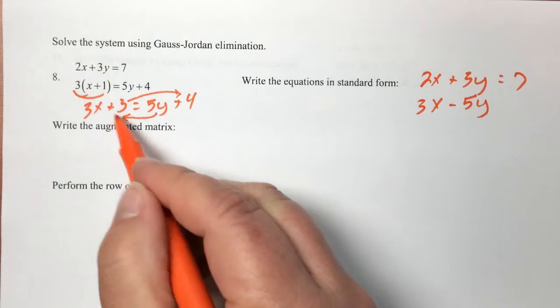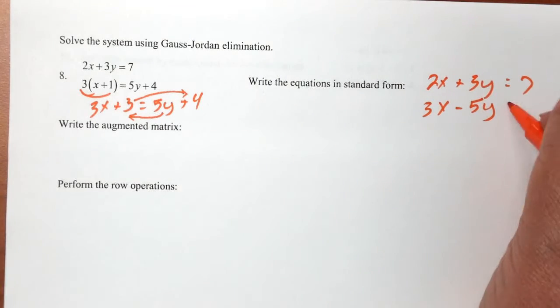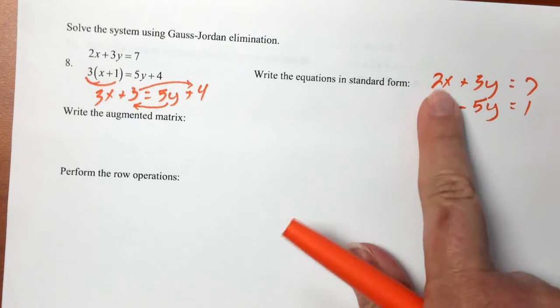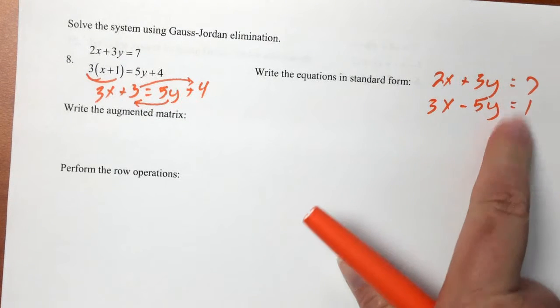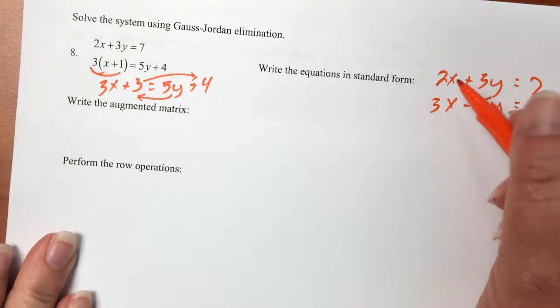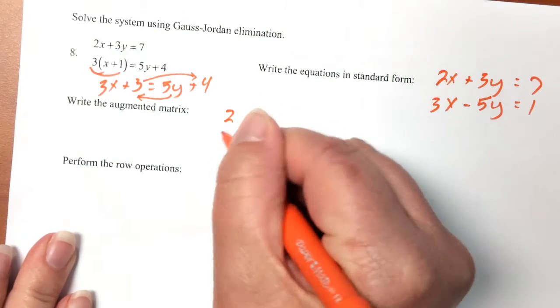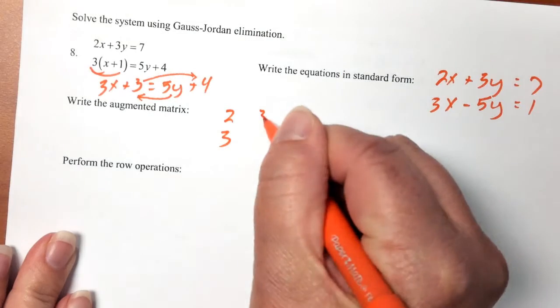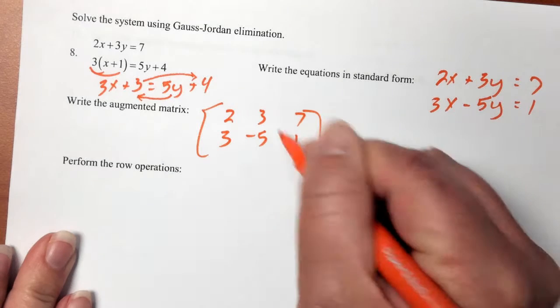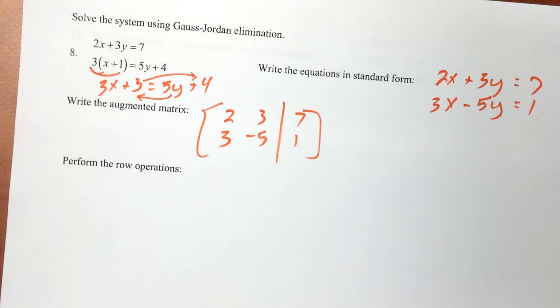Okay, and the 3 comes over here, subtract 3 from both sides, equals 1. So this is what our equations need to look like, where x's are lined up, y's are lined up, equals, and our plain numbers. Once we have it set up that way, we can write our augmented matrix. So 2, 3, 3, negative 5, 7, 1. That's our augmented matrix. That's the matrix that we're going to perform some row operations on.